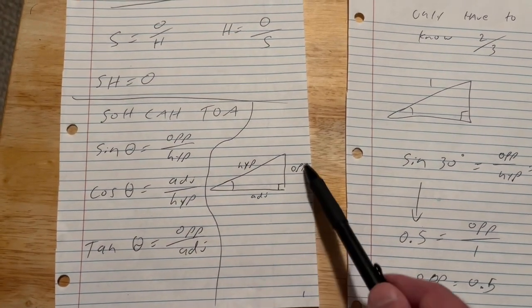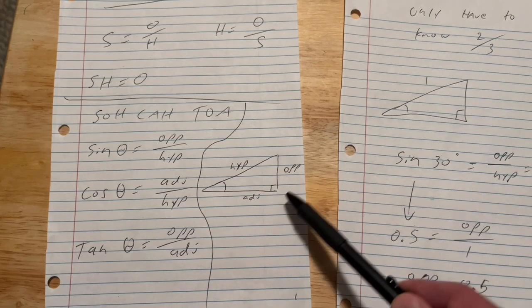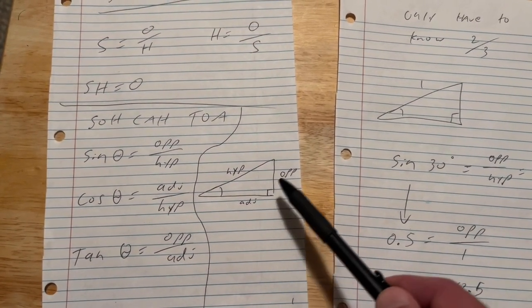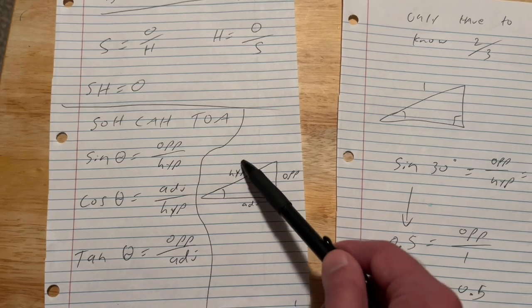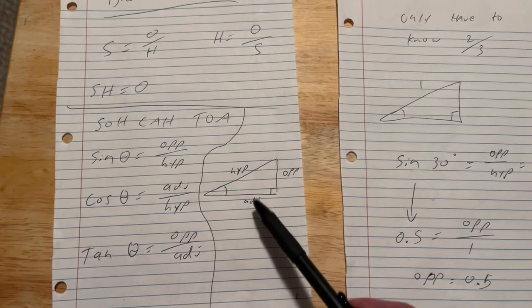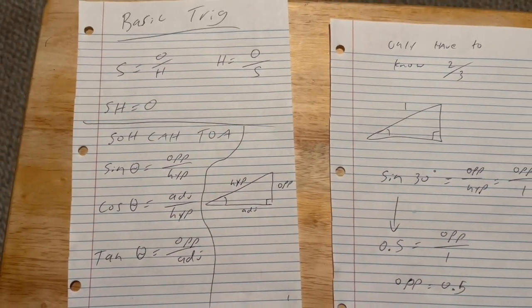This could be 3, 4, 5, or you could stretch this triangle out and make it twice as big, and then you could just double each side. You could have a 6, 8, and 10, or whatever. Instead of 3, 4, 5, you could have 30, 40, and 50. It's just all a ratio of one divided by the other.